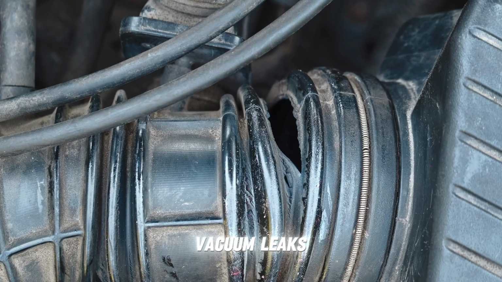Number 10. Vacuum leaks. Vacuum leaks allow unmetered air into the engine, creating a lean condition. Check hoses, intake manifold gaskets, and PCV system for leaks.